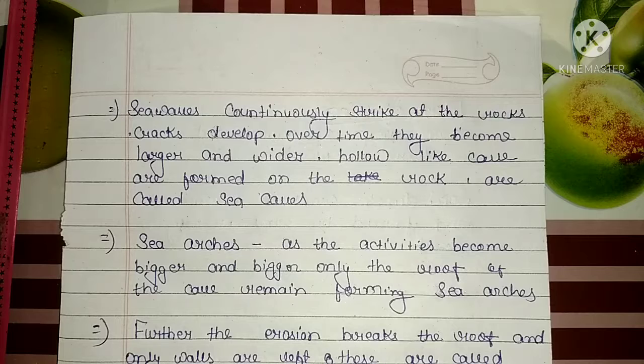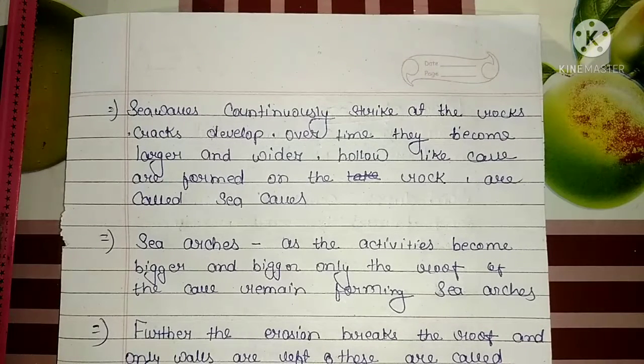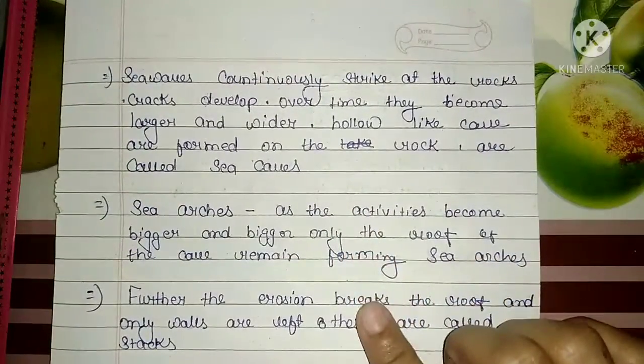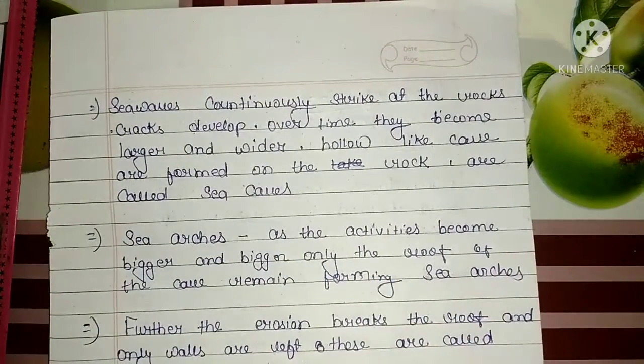So when sea waves continuously strike at the rock, cracks develop. Over time they become larger and wider and hollow-like in shape, and it looks like a cave. These are formed on the rock and we call them sea caves.